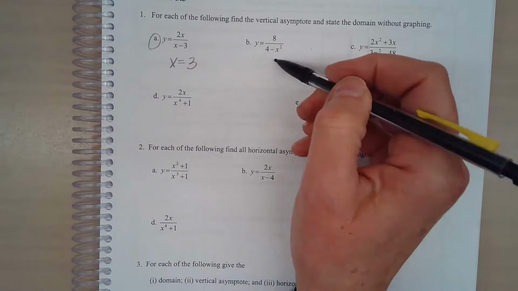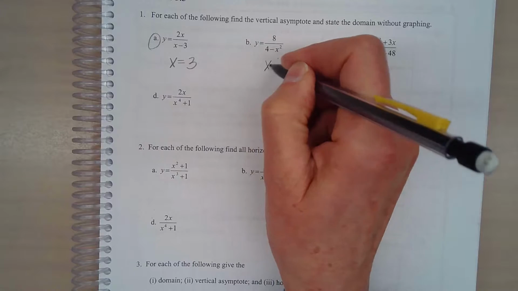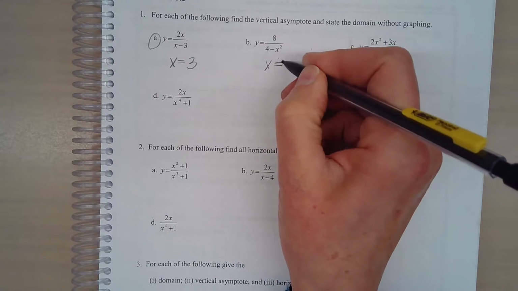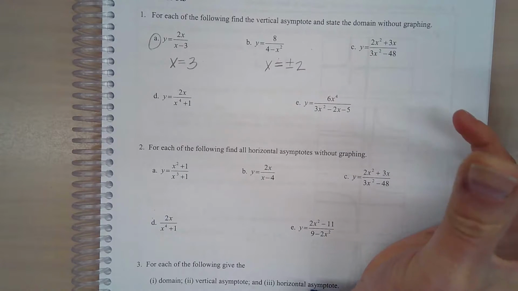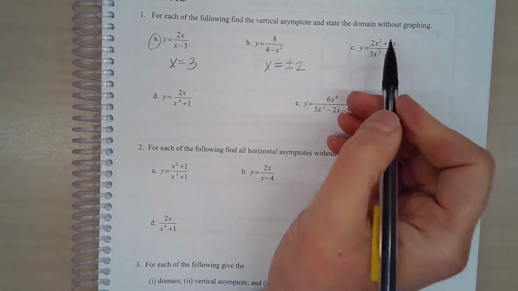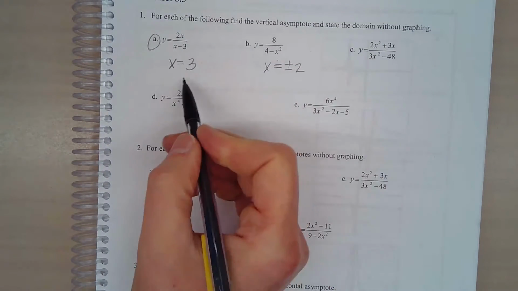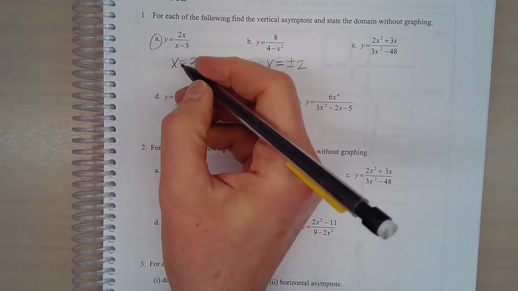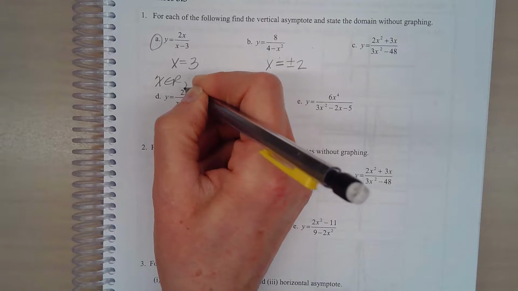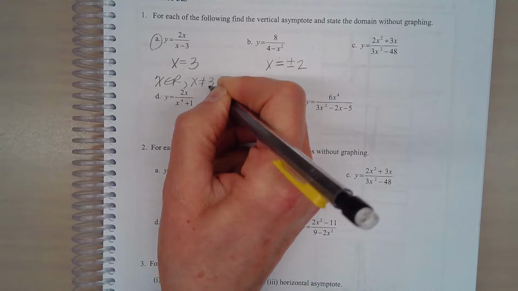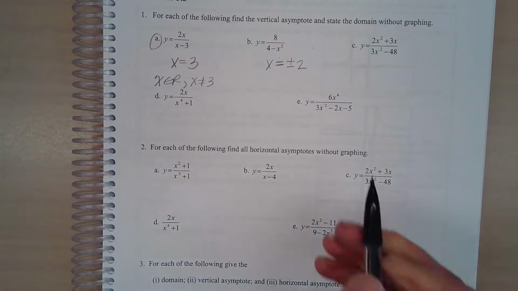What about this one? X plus 2, x minus 2. Yeah, x plus or minus 2. Those are your vertical asymptotes. And then basically, it says the domain without graphing, this is what you use to create your domain, right? The easy way is probably x can be everything except where your non-permissibles are. Here you'd have to factor.